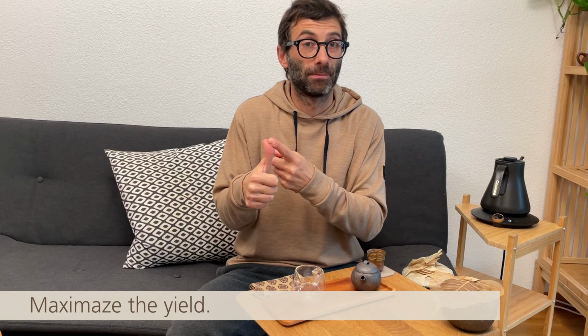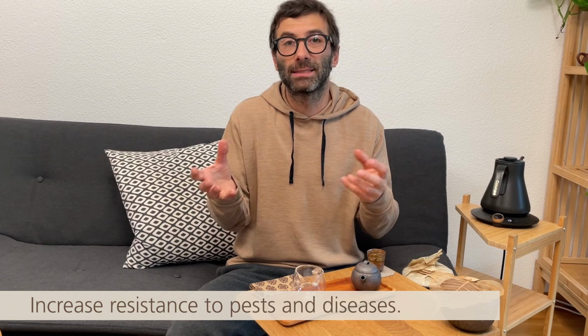The objectives of breeding are usually maximizing the yield of the plant, increasing the resistance against pests and diseases, and also achieving a certain specific taste profile. Once breeding is successful and we have achieved those targets, it's a matter of propagating the same plant. We are not doing that by seed, but usually by cuttings. As sometimes we do at home, we just take a branch of a plant, we plant it, and we create a plant that is genetically identical to the mother plant.